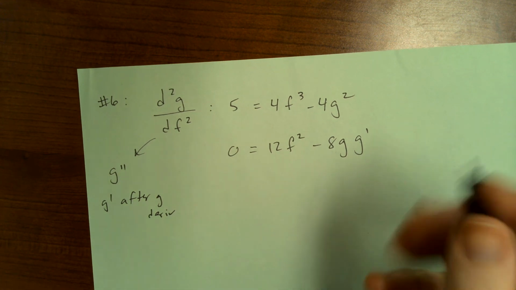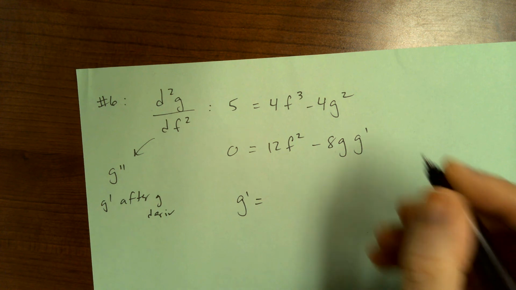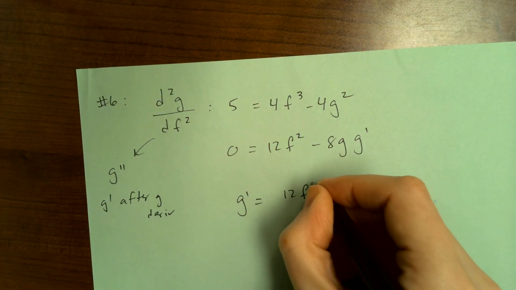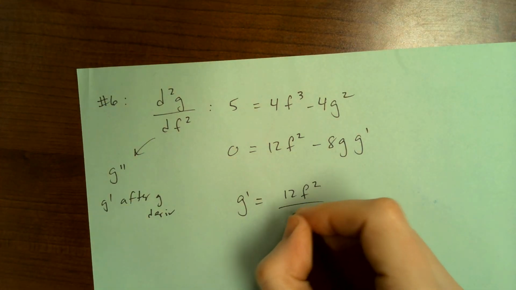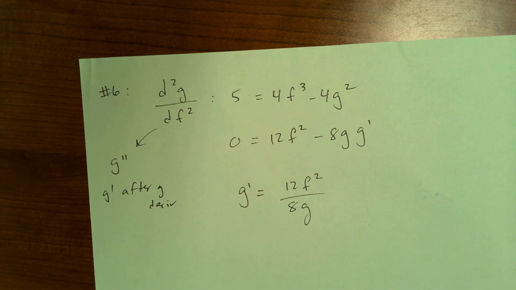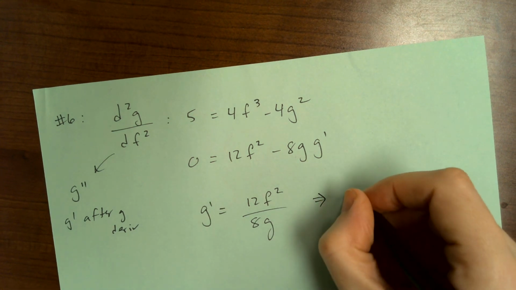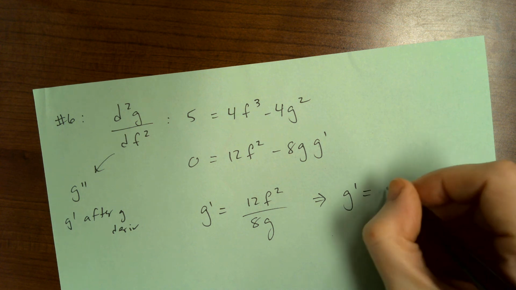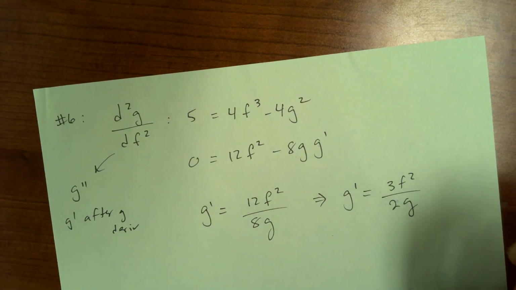I'm going to solve for g prime. This ends up being 12 f squared over 8g, right? Because it'd be a negative over a negative. Okay, and now just so my numbers are a little bit smaller, dividing by 4, so that's 3f squared over 2g.